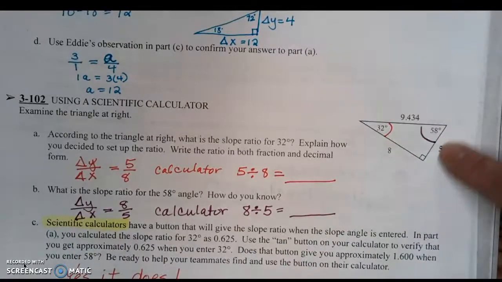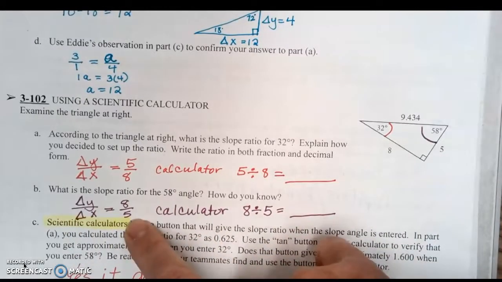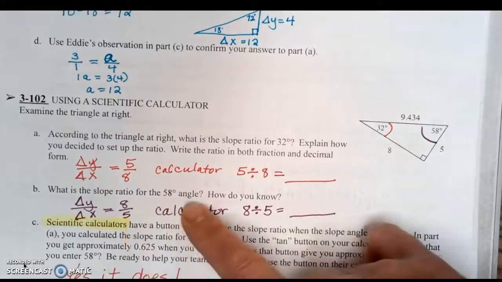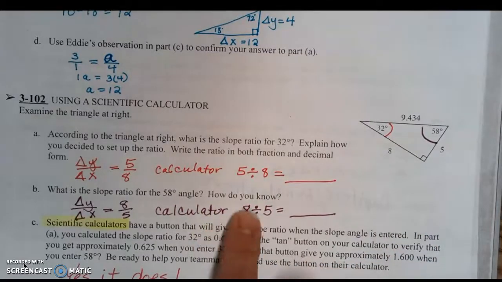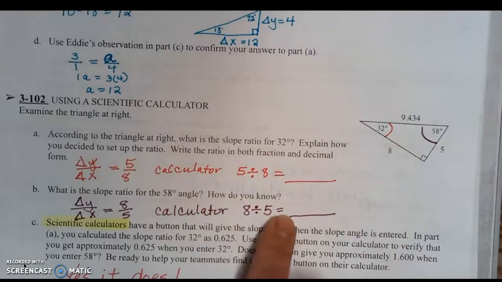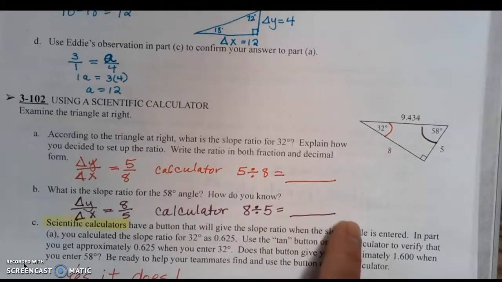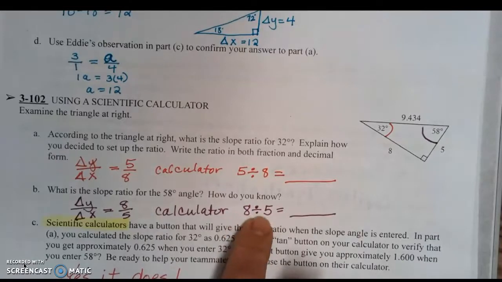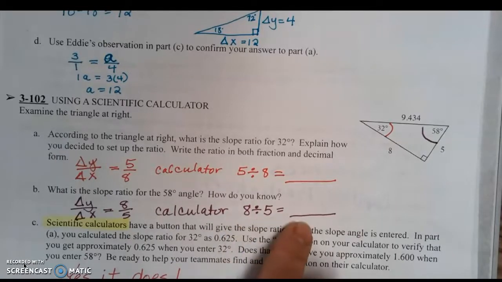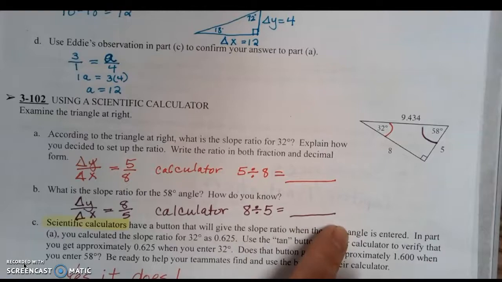And the side next to it, or adjacent, is our 5. That's going to be our change in x. So for this one, you're going to type in your calculator 8 divided by 5, hit the equal sign, and then you're going to write down the decimal for that one. Okay? So in your Desmos scientific calculator, you type 8 divided by 5 and write down the decimal.